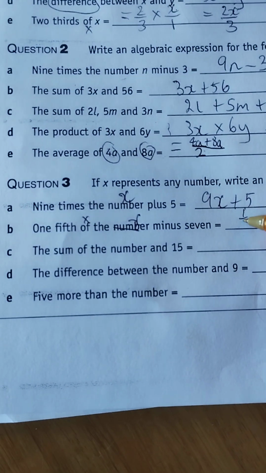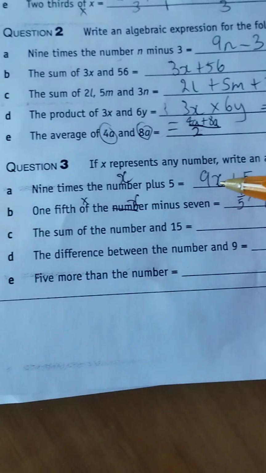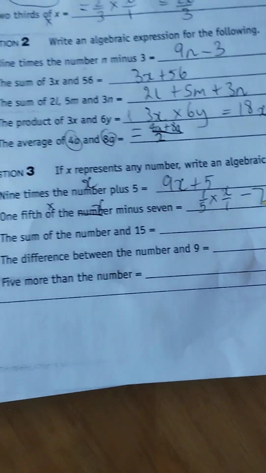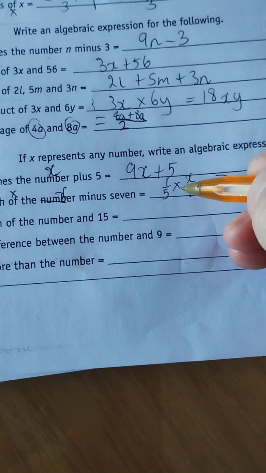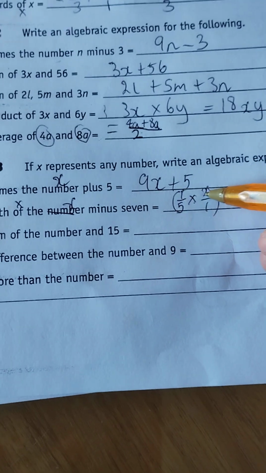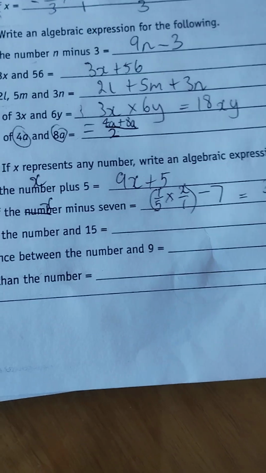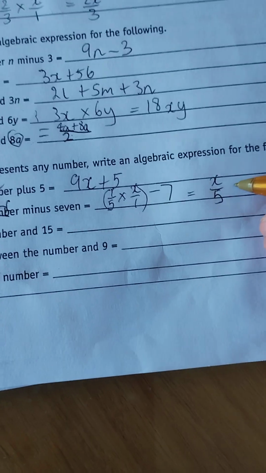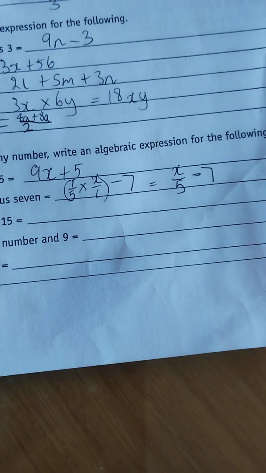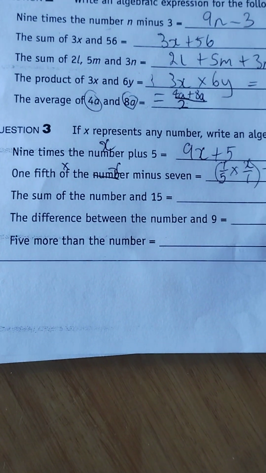So 1/5 of is times x. So x over 1. And then minus 7. Now I'm going to fix this up. We don't want to have a times there. So let's simplify this part. So 1 times x is x on top. 5 times 1 is 5 on the bottom. And the minus 7 can just sit out there. And we're done.